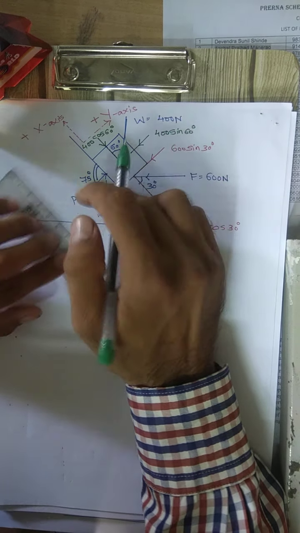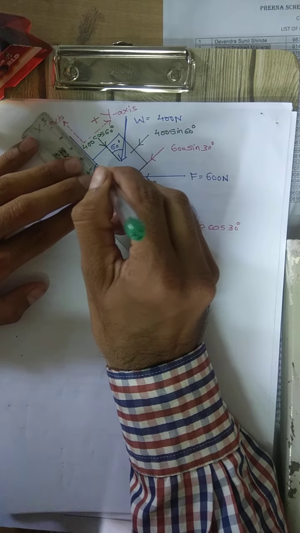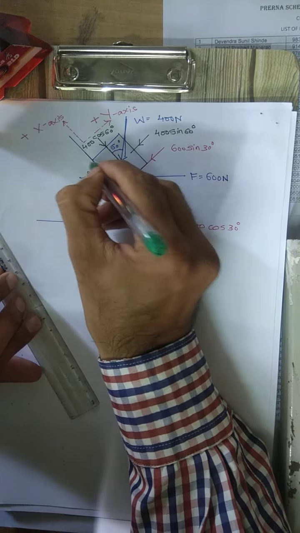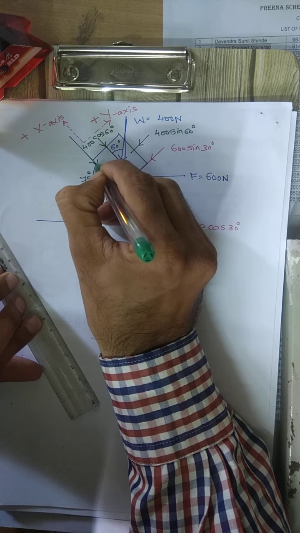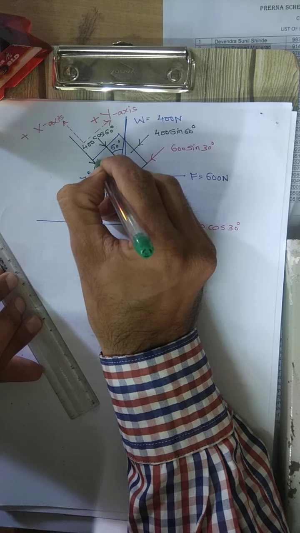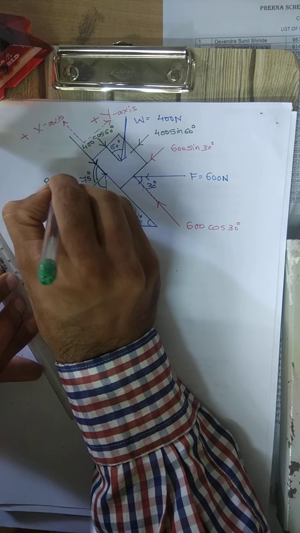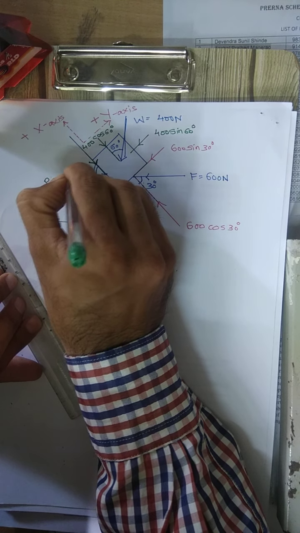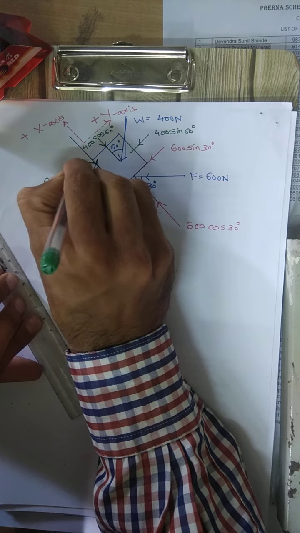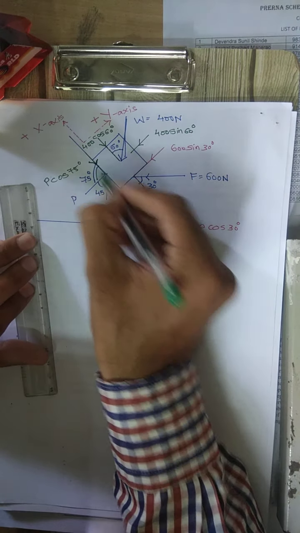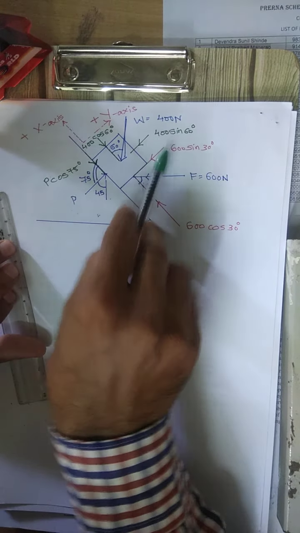So the x component for this force is along this direction. So this will be P cos of 75 degrees. Okay. Downward direction.